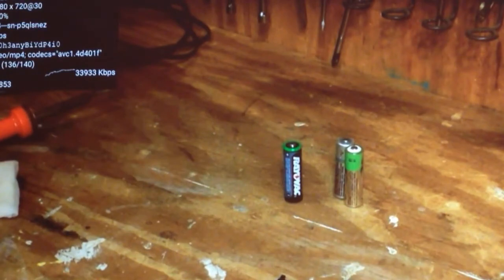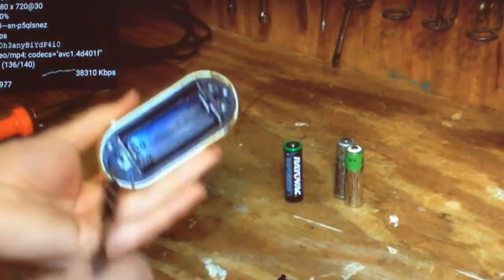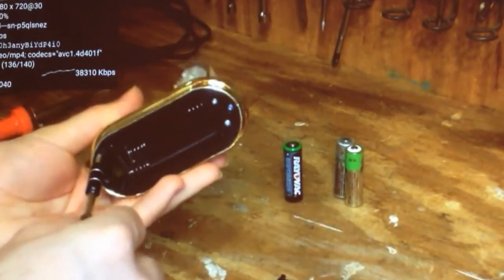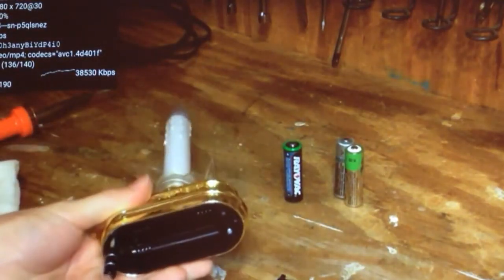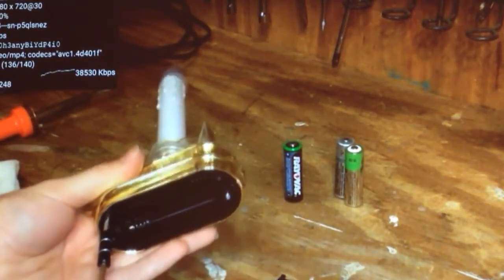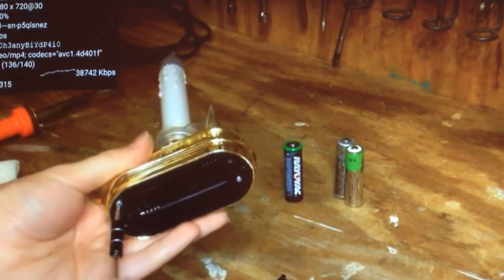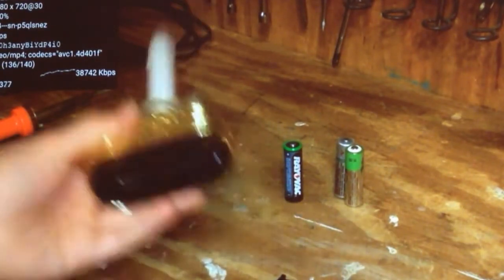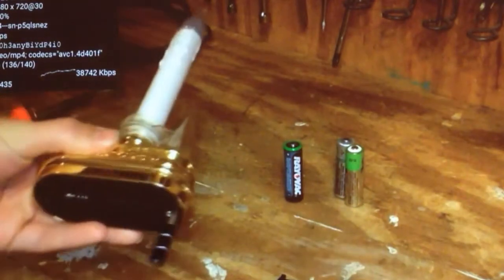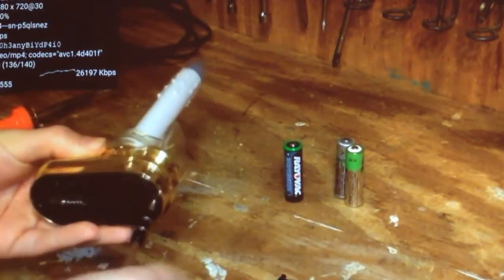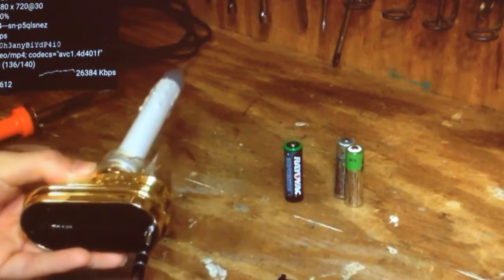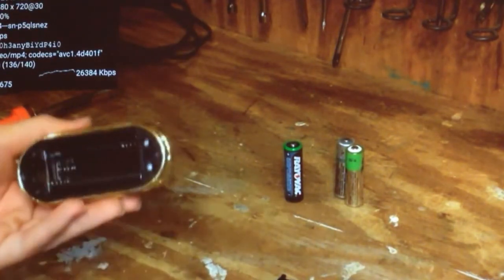Skip to a part where we have actually motion to see. Here we go. And this doesn't look quite as sharp as it should, but it is in 720. Dropped a few frames switching, but otherwise it looks like it's still playing pretty well. Not much CPU usage, only about 30% still.